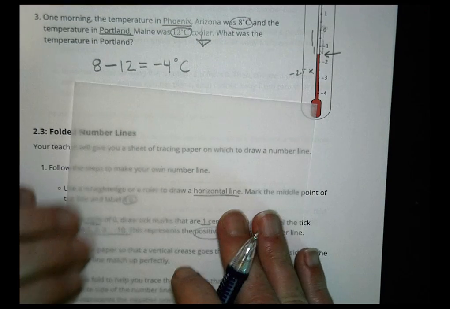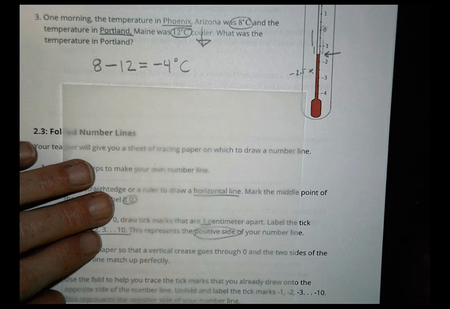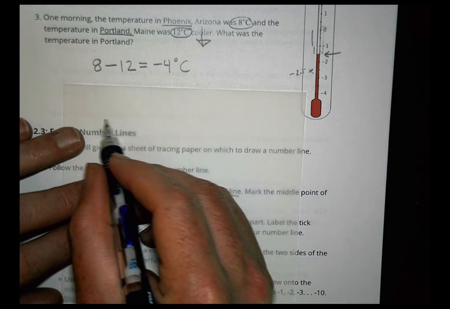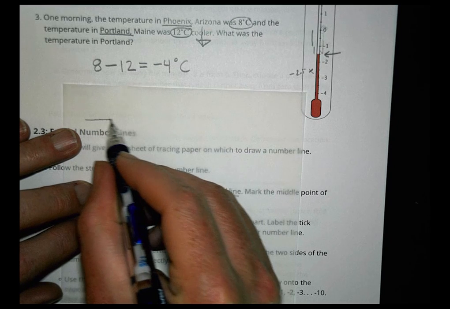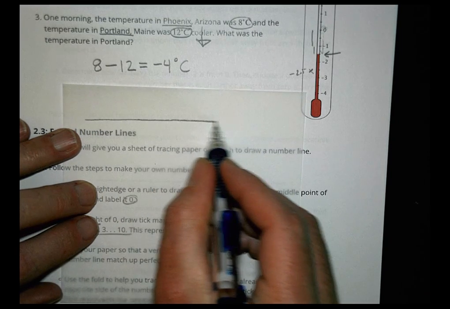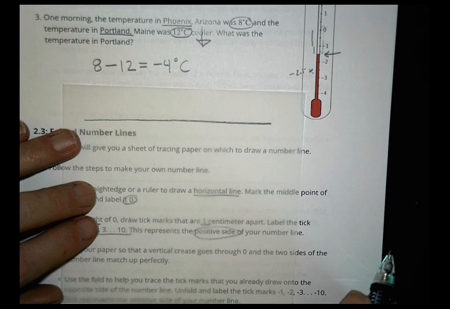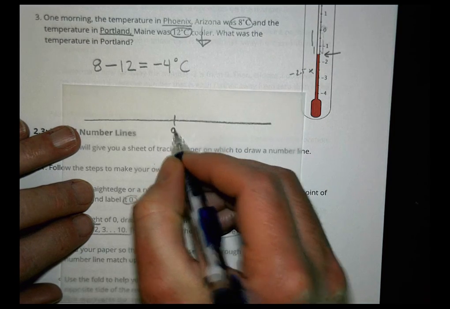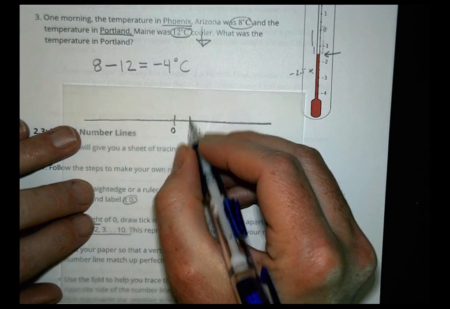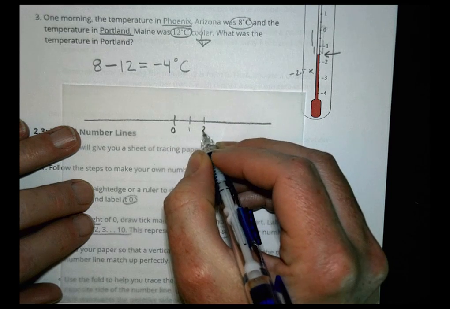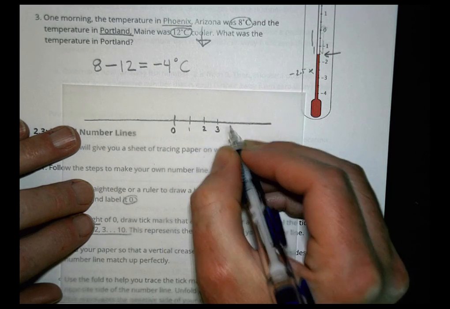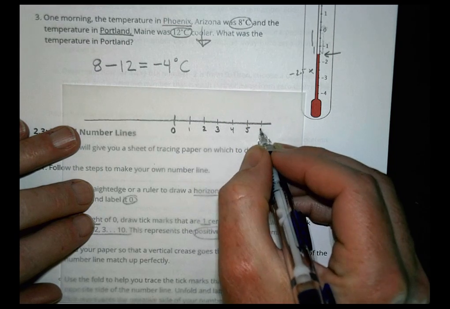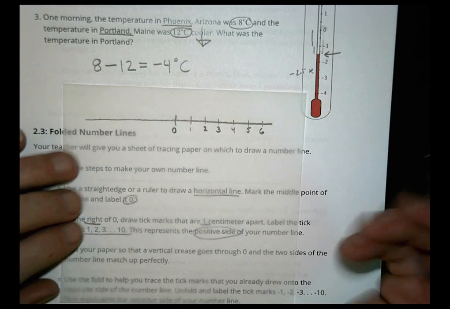So the idea is we take a ruler, and I forgot my ruler here today, and we're going to draw a straight line, like so. Again, not perfect, but you'll do a straight line with a ruler. We're going to put a mark where 0 is going to be, and then we're going to make some points for 1, 2, 3, 4, 5, 6, and you'll get up to 10 if you can.